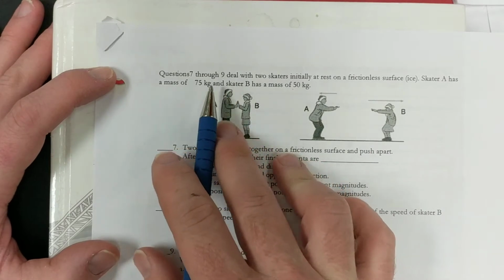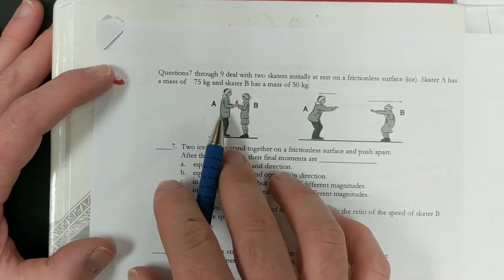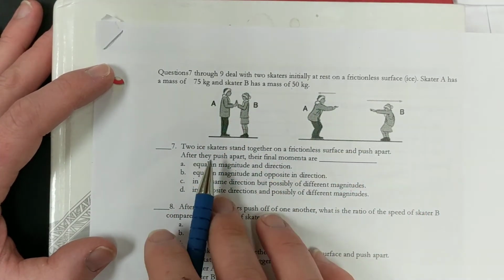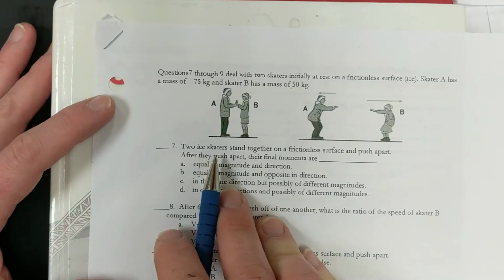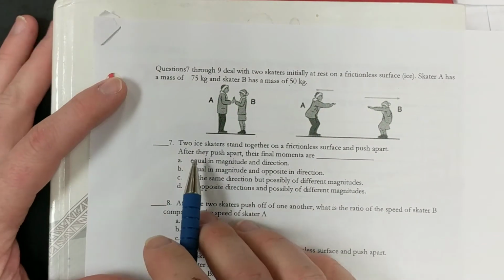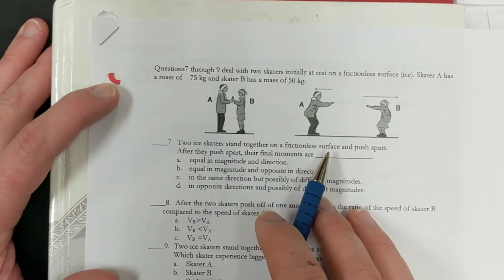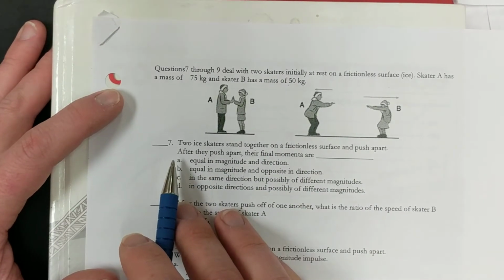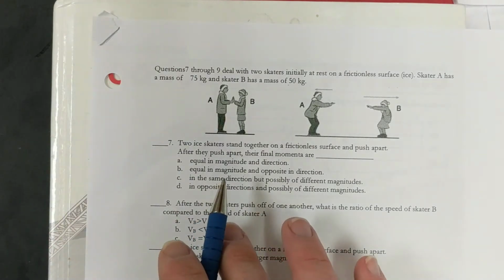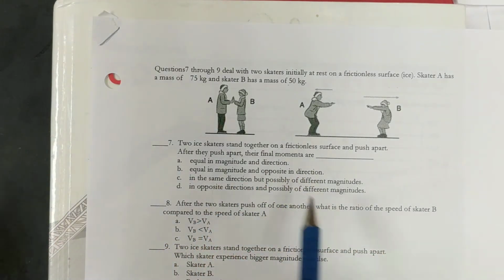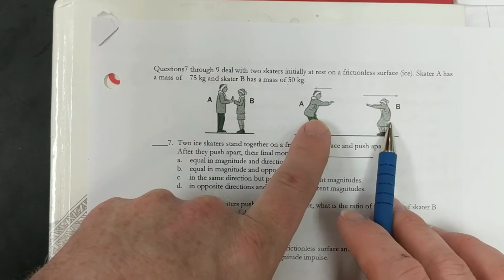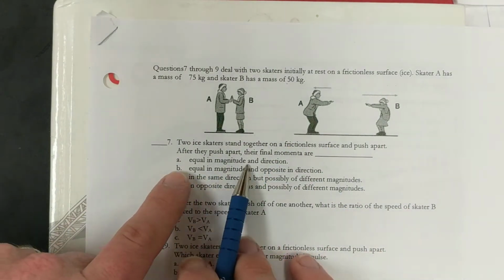All right, question 7 through 9. I got 2 skaters, and they're going to push apart. So 2 ice skaters stand together on a frictionless surface and push apart. After they push apart, their final momentums are... Well, it looks like there's 0 here, and they both have momentum here. So let's see, are they equal in magnitude and direction?